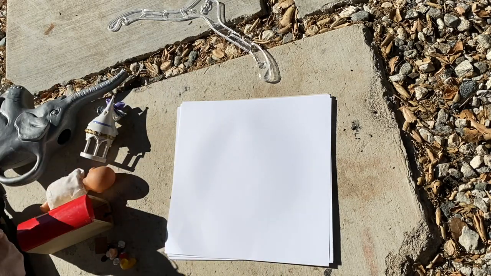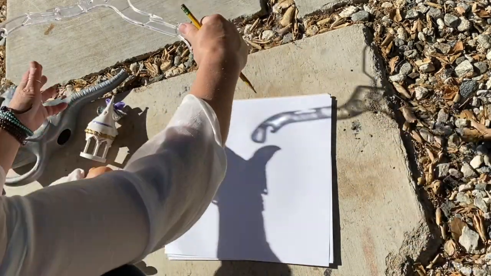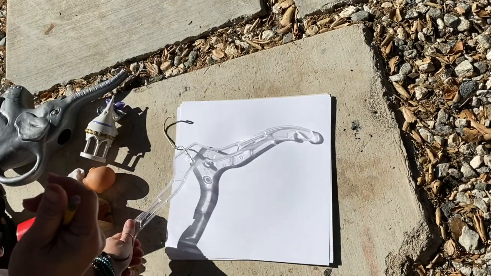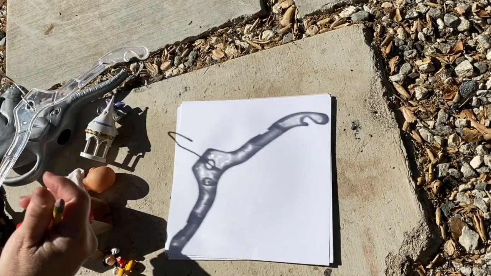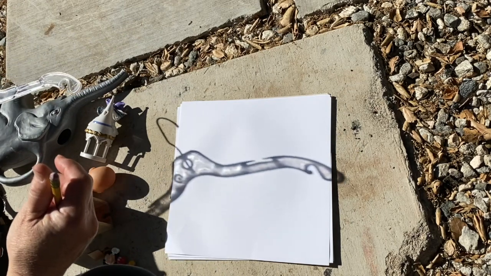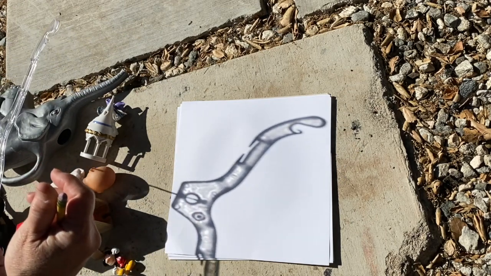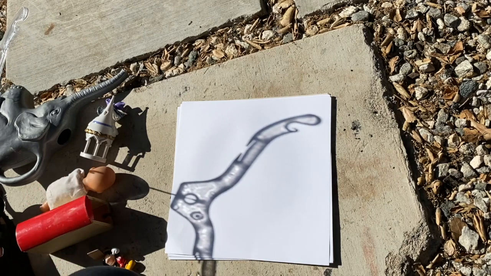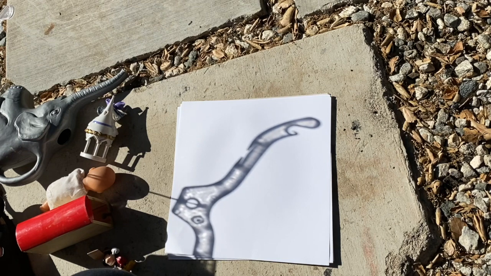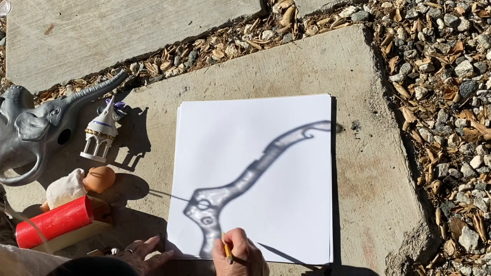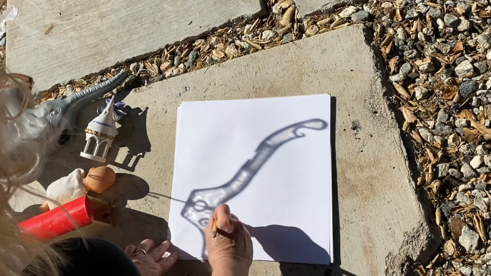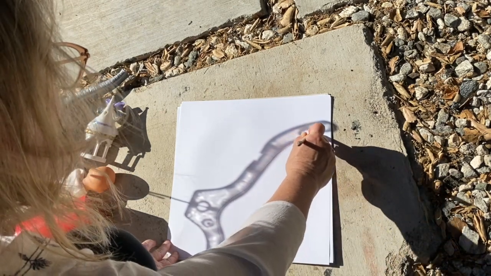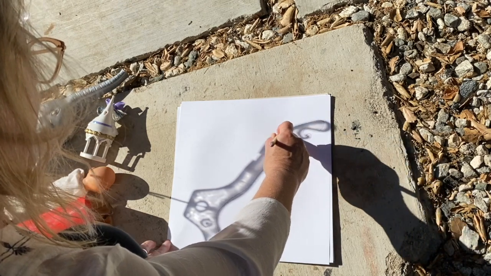All right, one more. Let's look at this hanger. So if you put the hanger down, it would be that, but let's just see what happens if you pull it back. Ooh, that's interesting to me. I think I'm gonna start there, okay? My friend is going to help me hold it steady, and I'm going to take my pencil and carefully trace around the outside of my shadow.